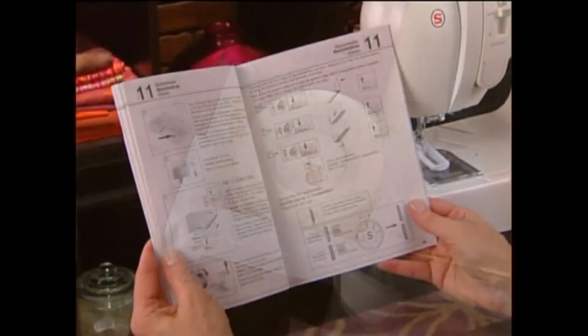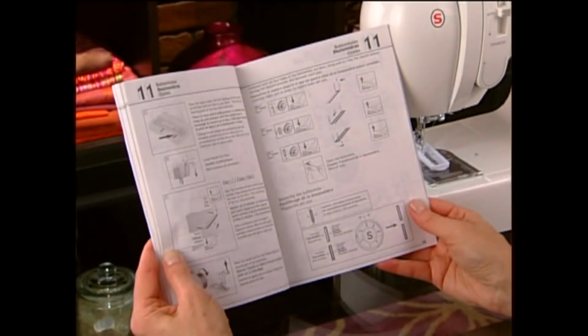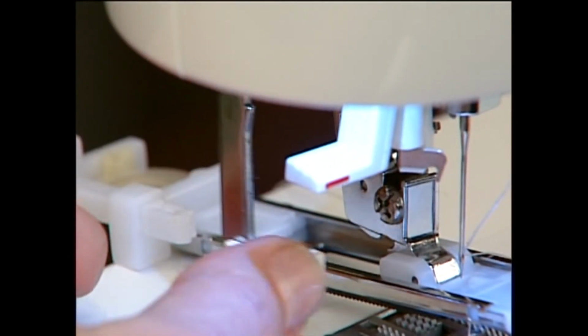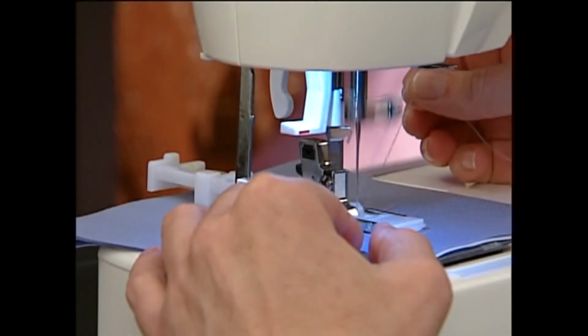Some models stitch the buttonhole from bottom to top and others from top to bottom, so check your manual to determine how to do correct placement on the fabric. Engage the buttonhole lever. Sew the buttonhole.